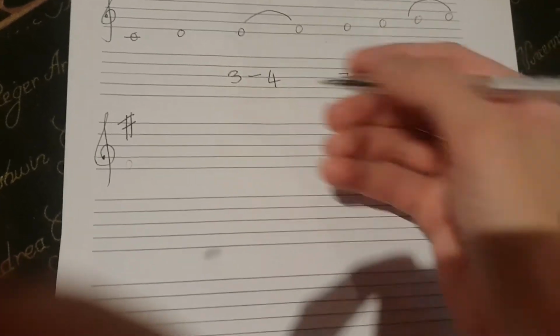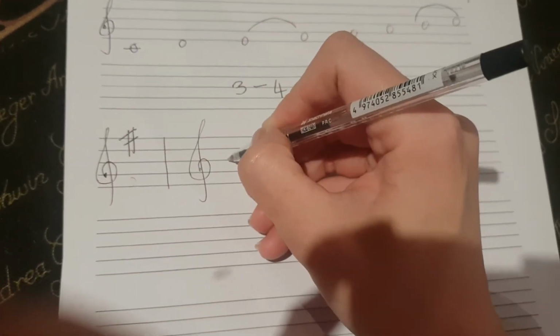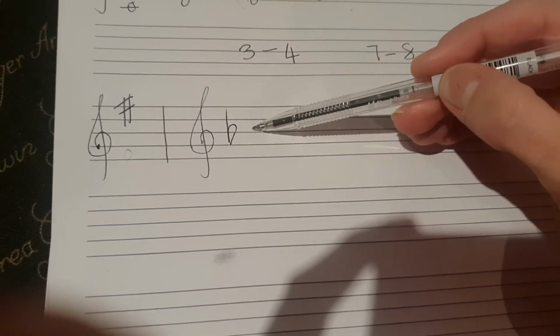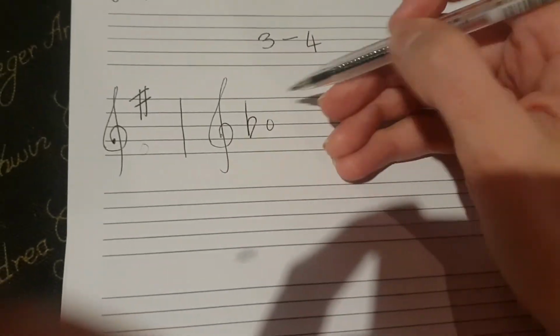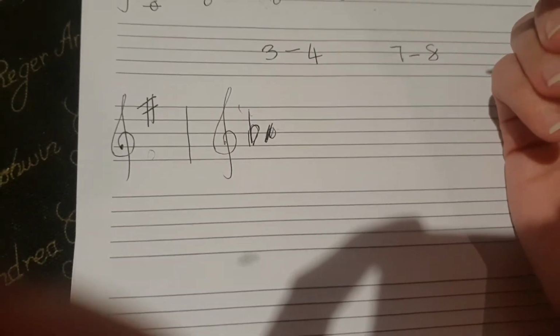Okay, if it will be F major, it will be B flat because F major has a B flat. And this is the place where I usually write a B note. So that's where I'm going to make my flat, B flat, on the 3rd line.